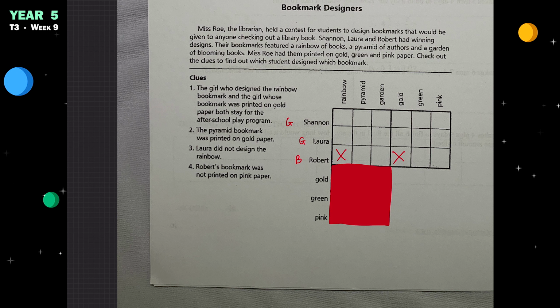Okay, the pyramid bookmark was printed on gold. So that means that the pyramid bookmark cannot be Robert because it's printed on gold, and that belongs to a girl. Laura did. Alright, since we crossed out these two, that means that the only one left would be this one. Actually, I'll put that in blue. Okay, the only one left. Because there's only 3. This 3 is one section, and this 3 is another section. Okay, so I'll put a line there so you can see. So since Robert didn't have the rainbow and pyramid, he has to have been the one that's got the garden then.